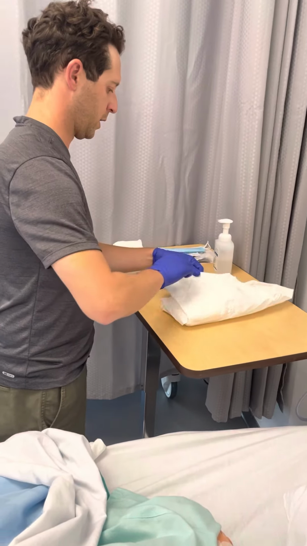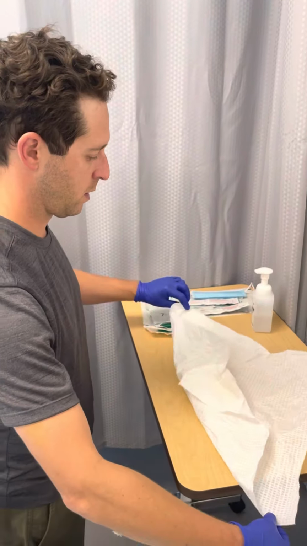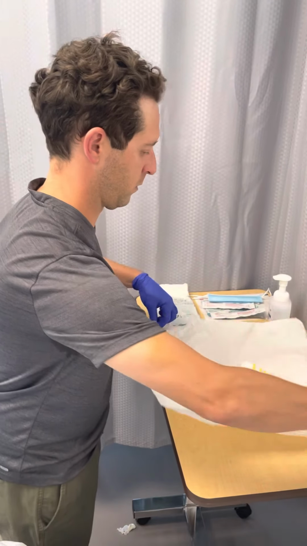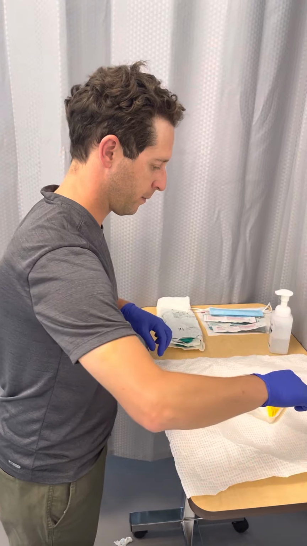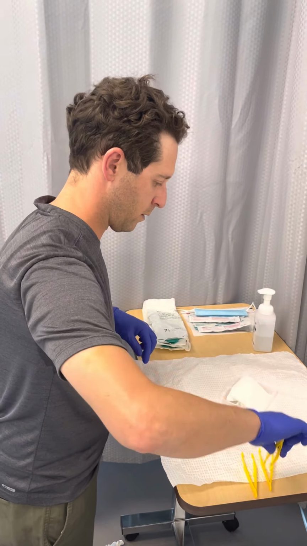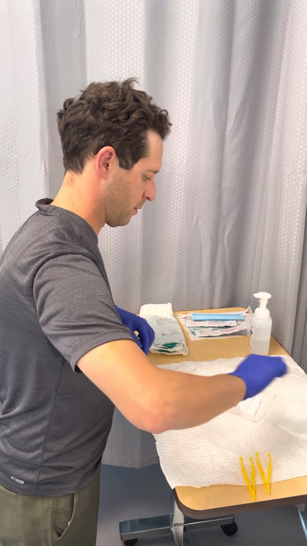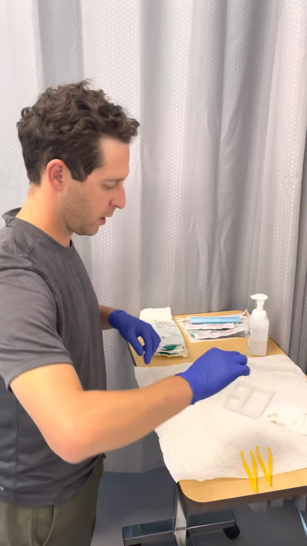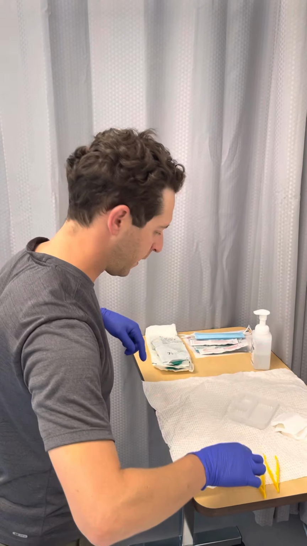Out of the package. Touch that, make sure to pull it back on. Now I also want to do hand hygiene before I put on my sterile gloves. Good. And a garbage bag. I have a garbage down in the base there.